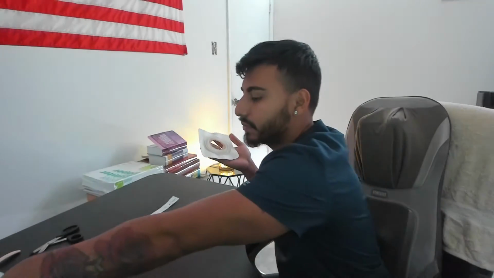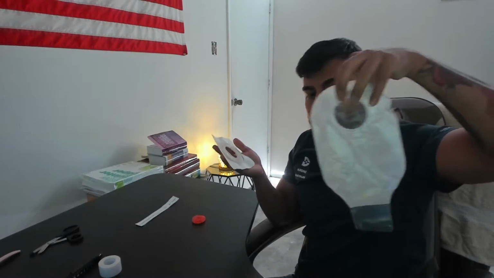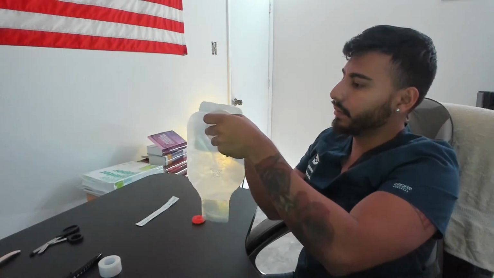Once it is completely smooth, I would get my ostomy bag and I would attach it to the bag.